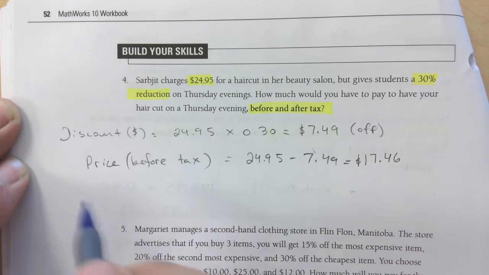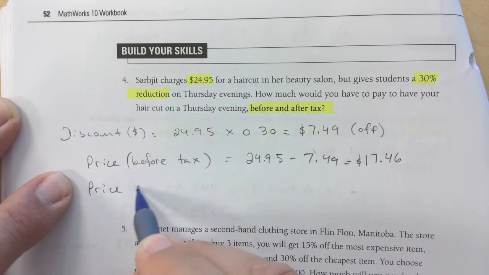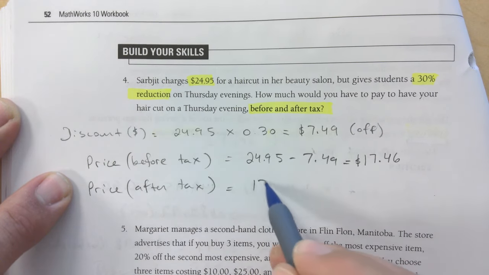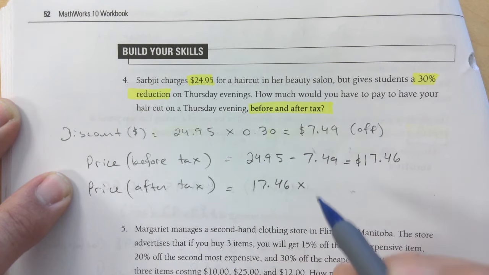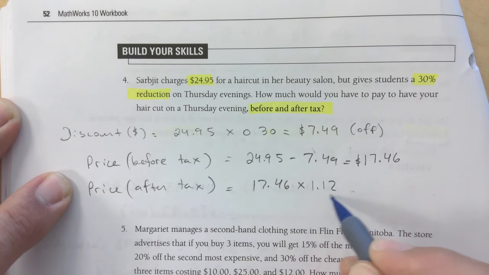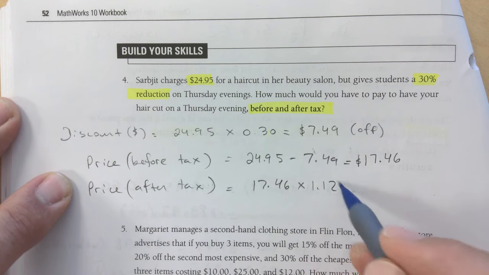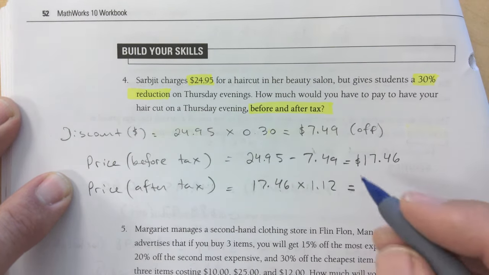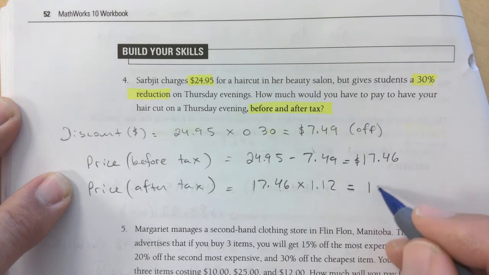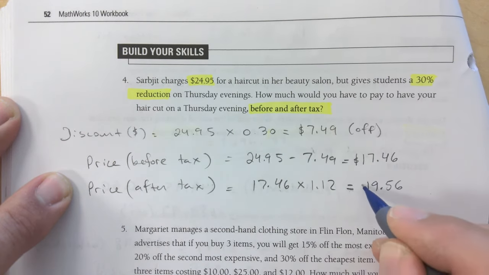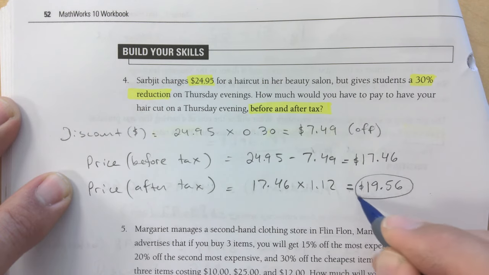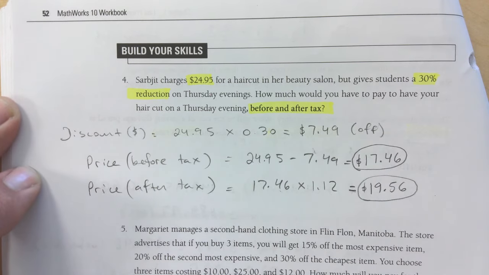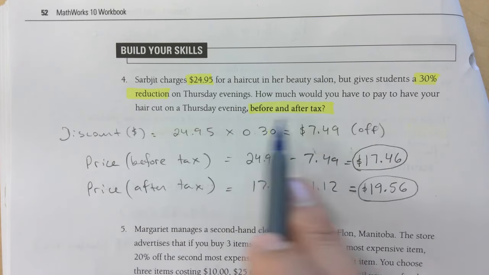This is before tax. Price after tax, we would go 17.46, and we do the multiplying by 1.12. You're adding, it's essentially 112% because you pay 100 plus 12%. So that is 19.56. And these are the answers they were after, before and after, right? So that would have been like an A and B, okay?